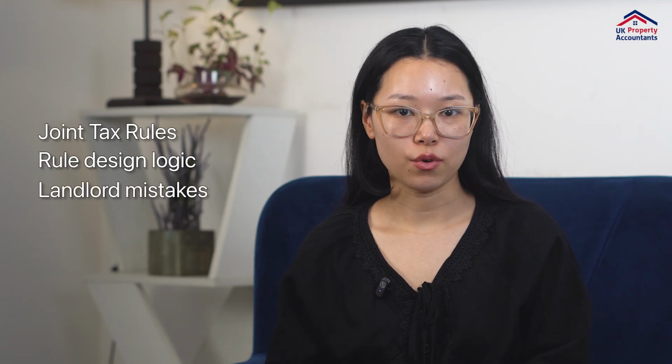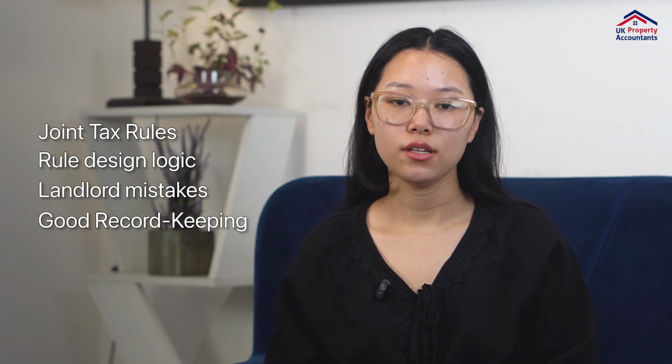Joint ownership is one of the most misunderstood areas of landlord taxation and one of the most common. If you own property with a spouse, a partner, or a family member, the way that income is taxed is governed by specific rules, and misunderstanding them is a frequent cause of HMRC inquiries. In this session, we will work through how joint ownership is taxed, why the rules are written the way they are, where landlords go wrong, and what good record keeping looks like.